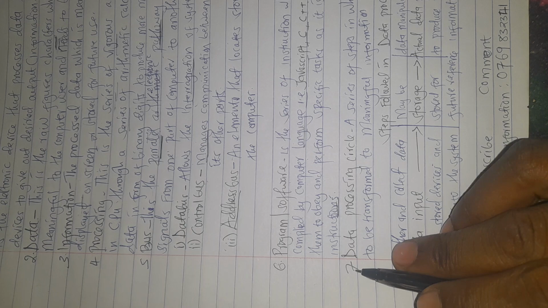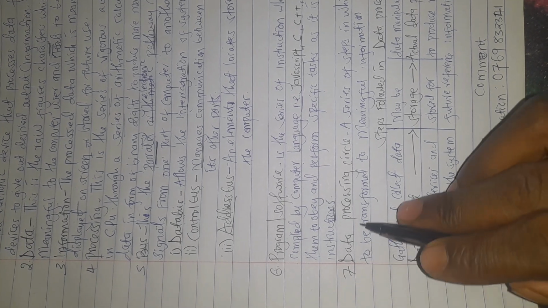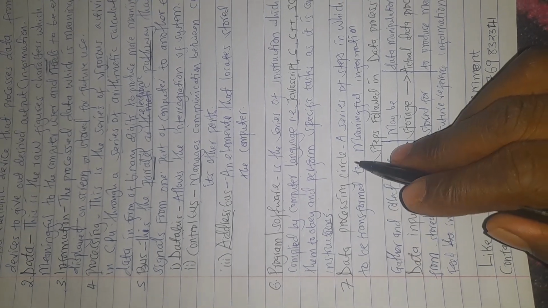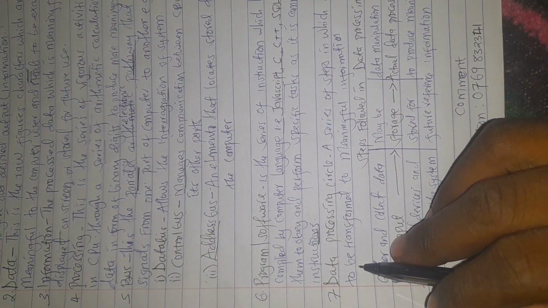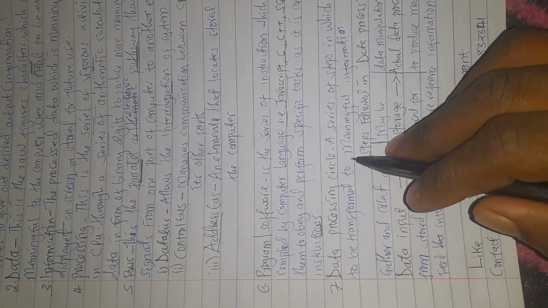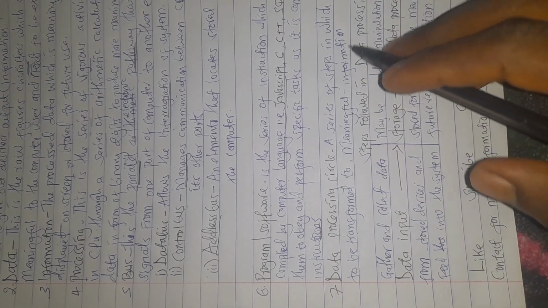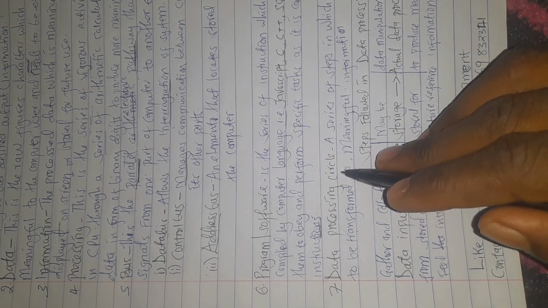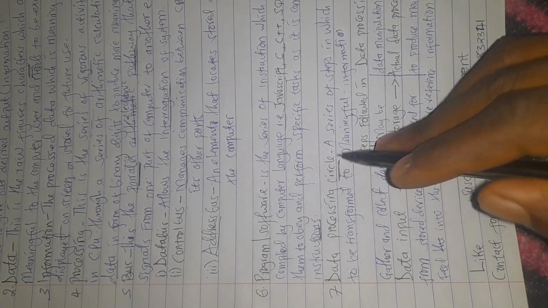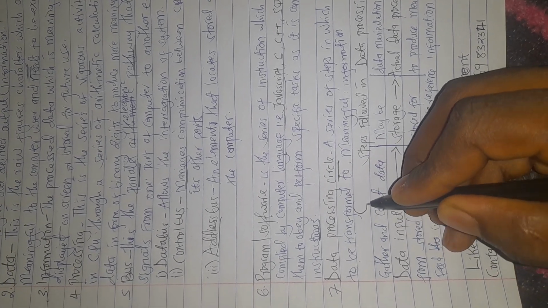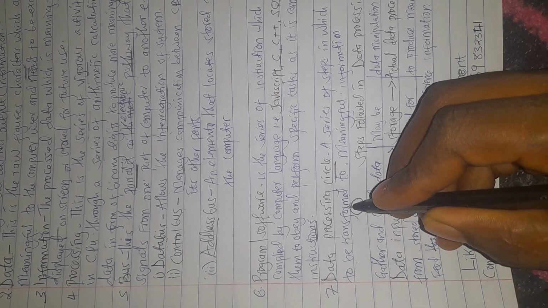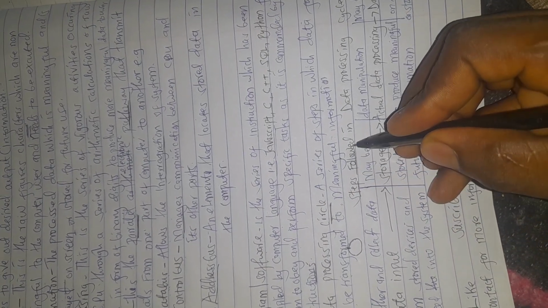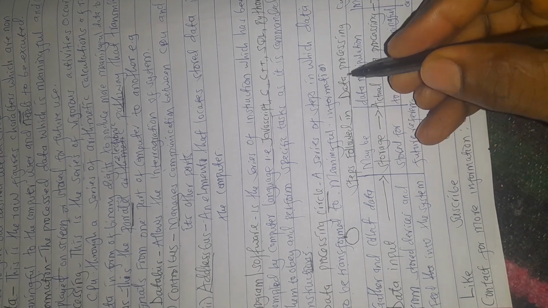Then number 7, we have the data processing cycle, a series of steps which data follows to be transformed into meaningful information or an output. It is a cycle, just like a circle. It has to start somewhere and then maybe come back, producing something else. So here we have some steps to be followed in the data processing cycle.